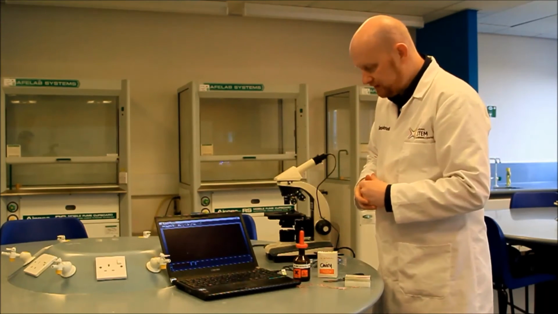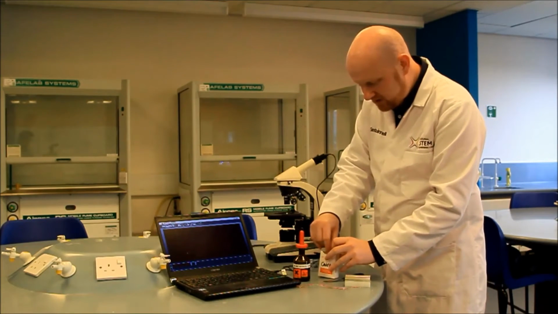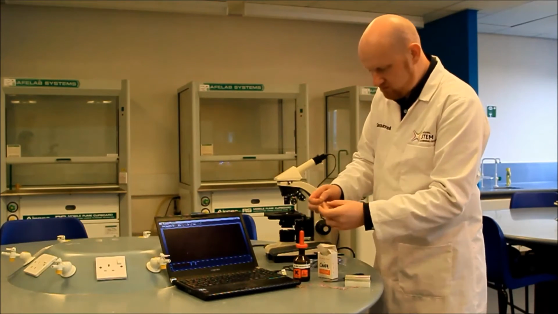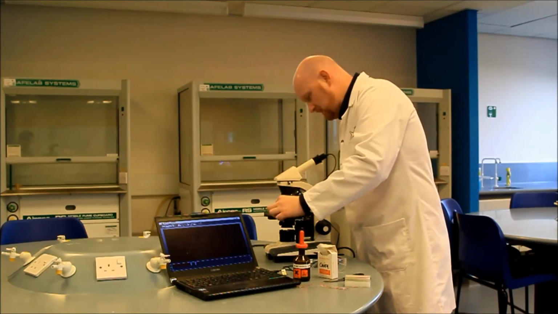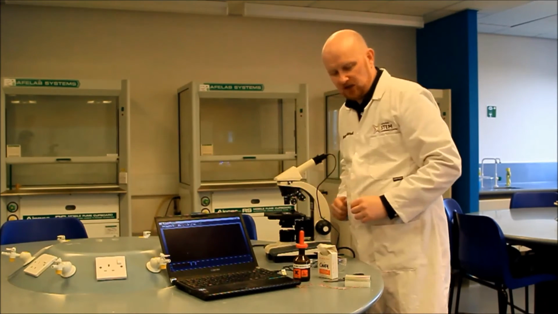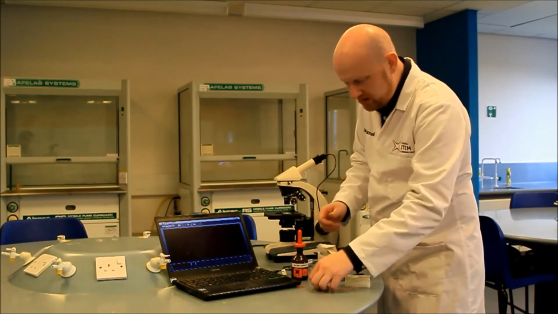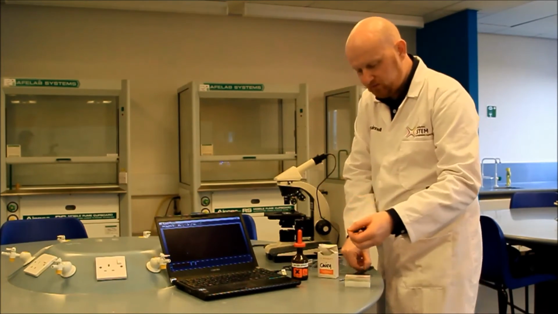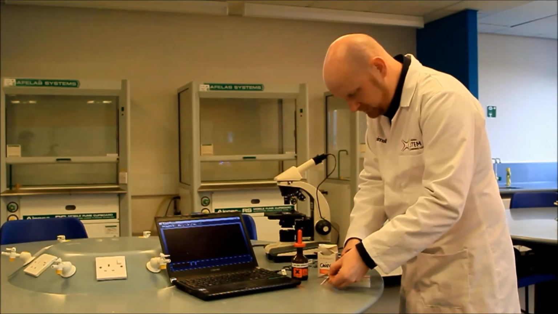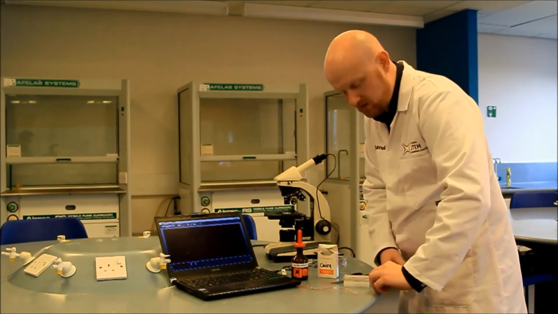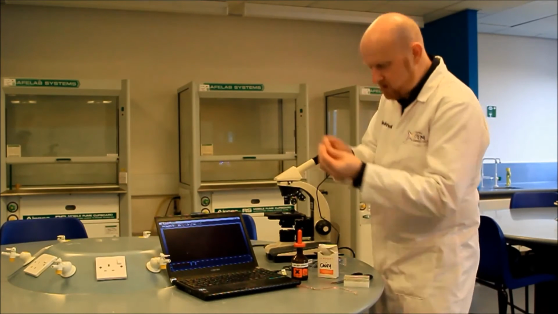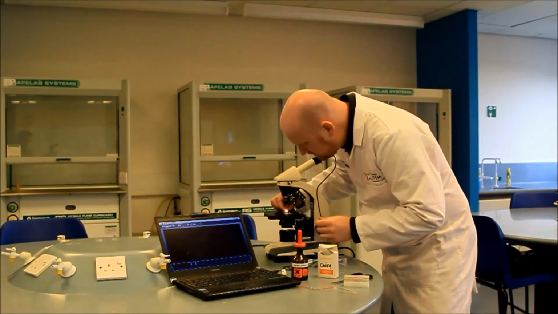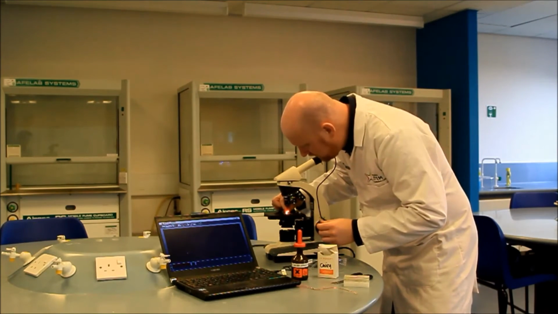So, what we're going to do, we're going to take our cavity slide, making sure the cavity well is on the top there. Place that on our stage. I'm then going to take a piece of the copper, just a very small piece, about a centimetre in length. Oop, haven't picked it up, there we go. And I'm going to place that on the slide, on the cavity area.